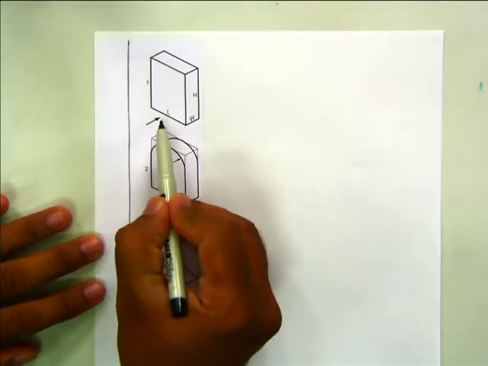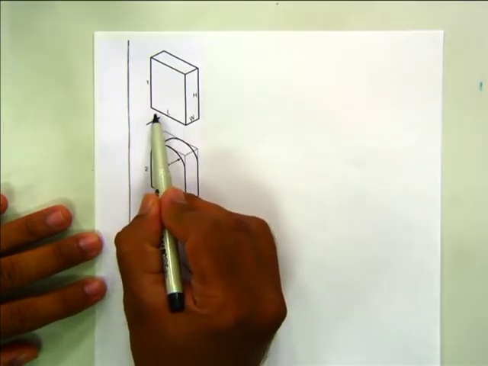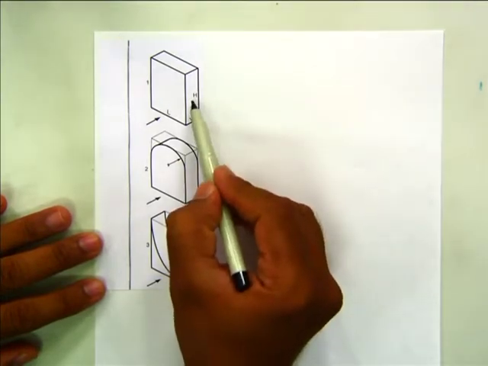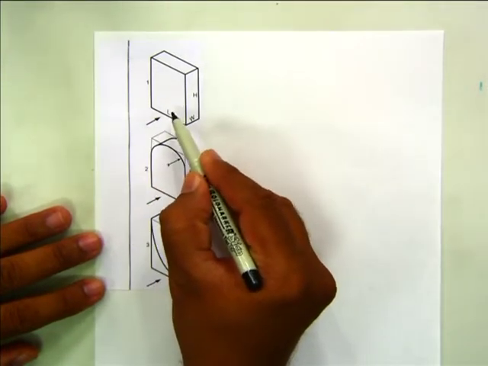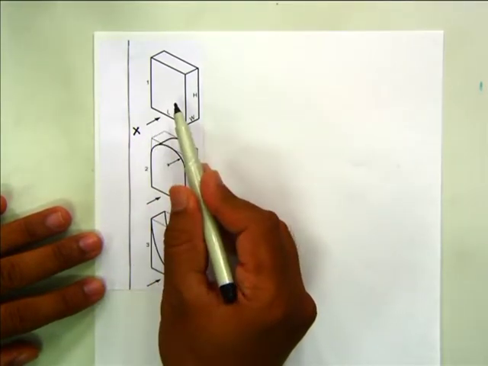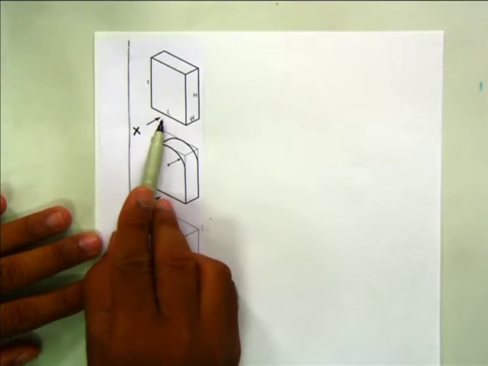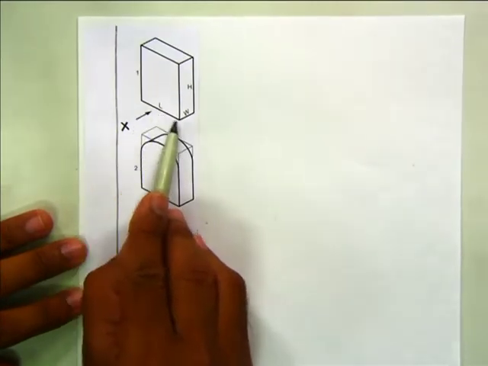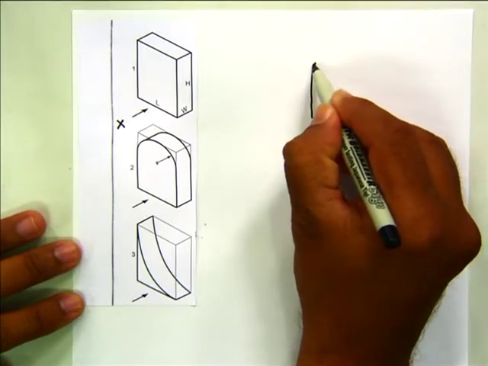Here, one rectangular plate is given having dimensions length L, width or thickness W, and height H. We are viewing from this direction X. When we are viewing from this direction X, we can see only L and H. So in front view, we have this view.